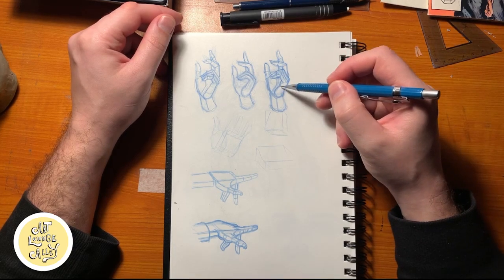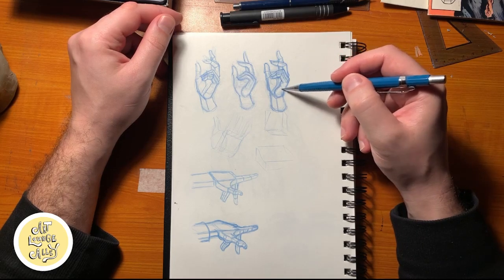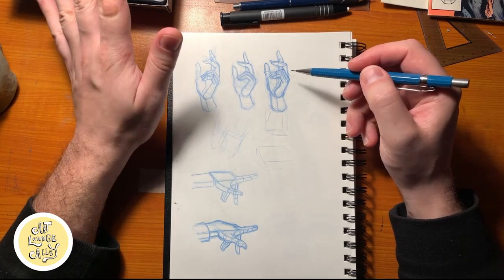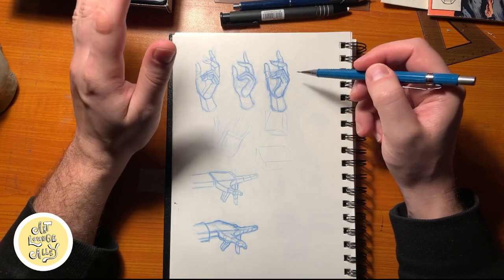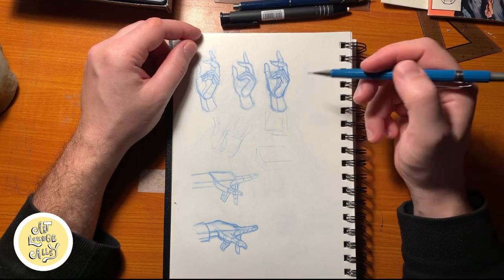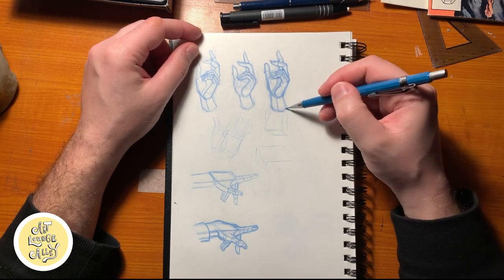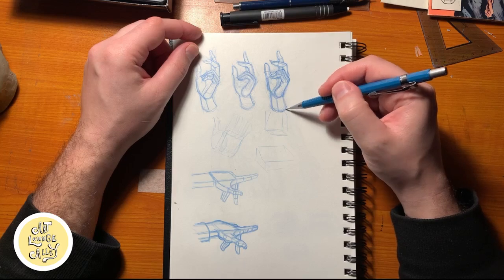You don't want it to be as prominent as you're seeing it here, because once you start correcting things, you want it to be as far in the background as possible, as light as possible, so that you could erase them and you can make the drawing look even better. But for the purpose of you guys, they're a little bit more visible here.